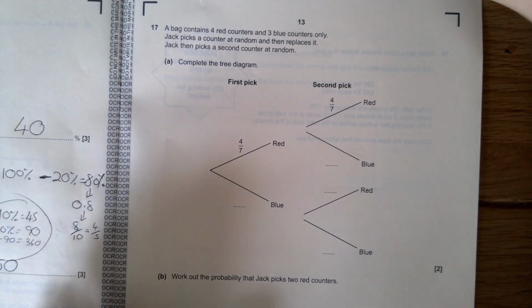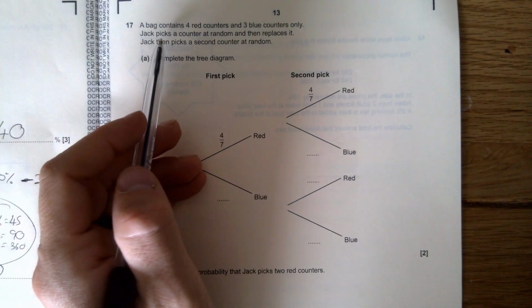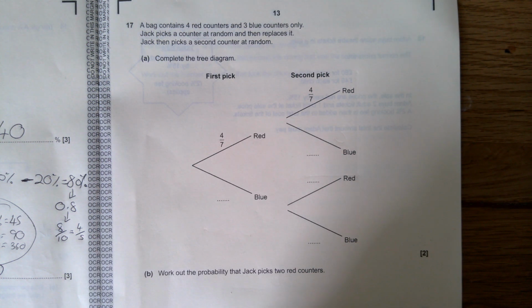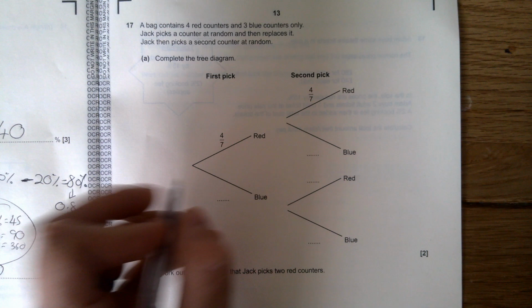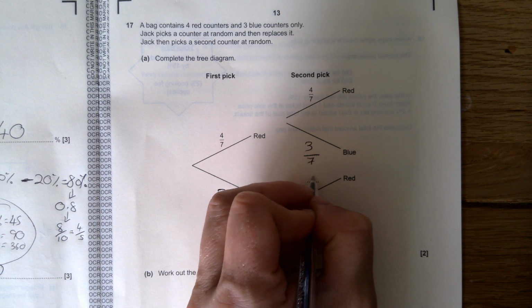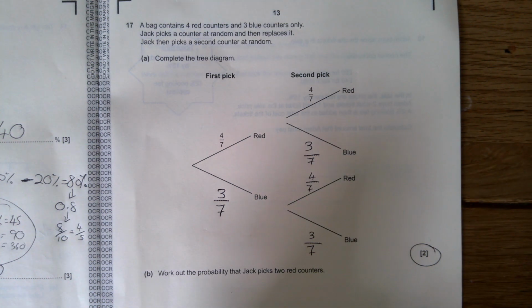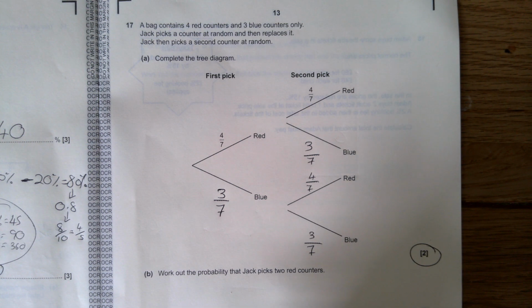Okay, next then, a bag contains 4 red counters and 3 blue counters. In your first paper you had a frequency diagram. Tree diagrams do come up quite often as well. Jack picks a counter at random, then replaces it. So we've got 4 sevenths, so here blue has got to be 3. And then we've got 4 sevenths, 3 sevenths. Please make sure you fill this in correctly because it will be the 2 easiest marks you could get.